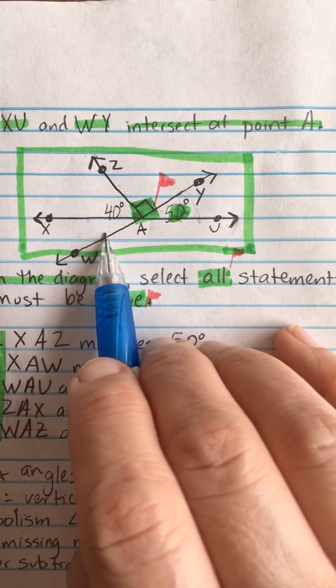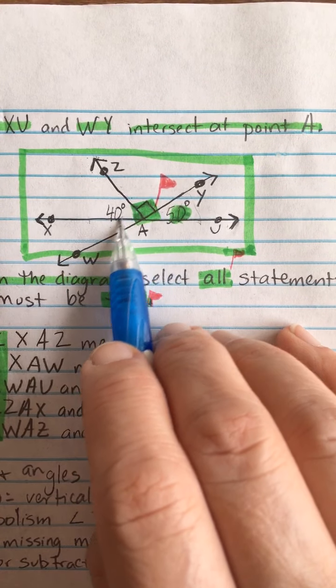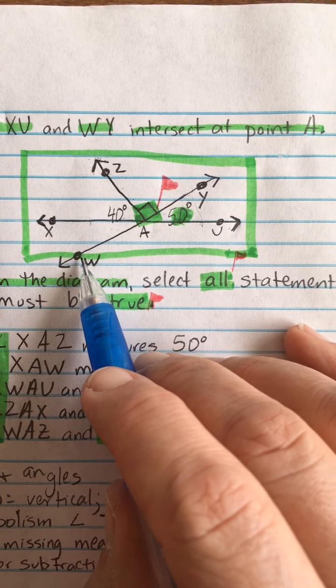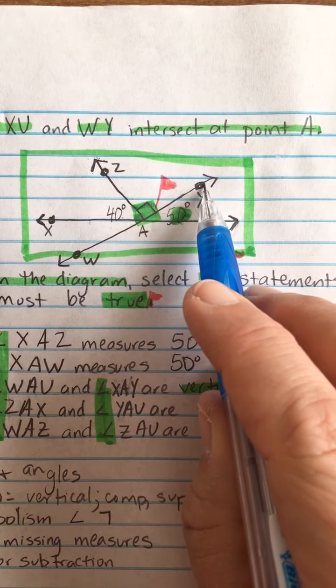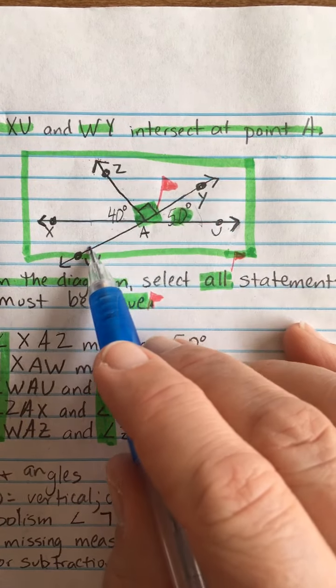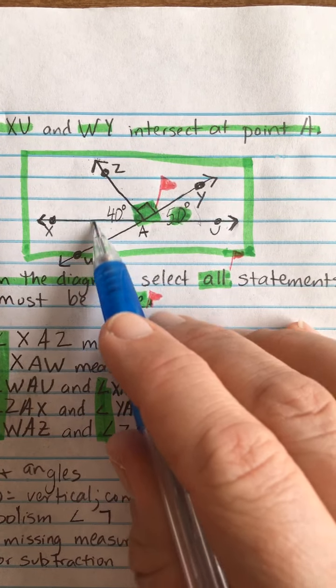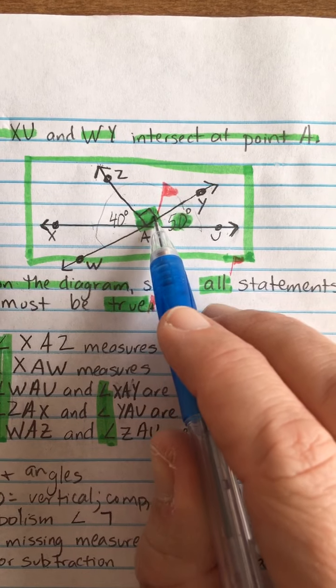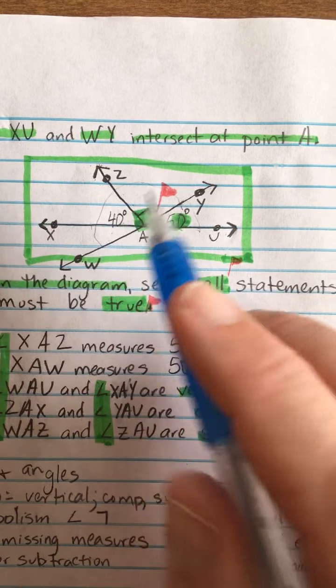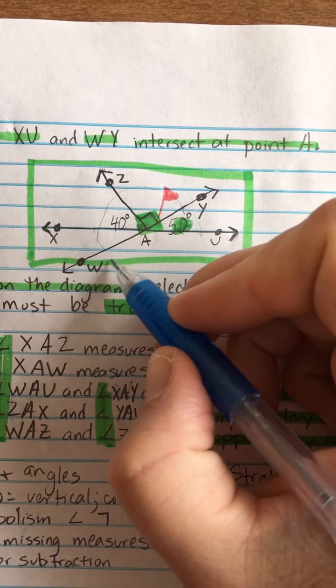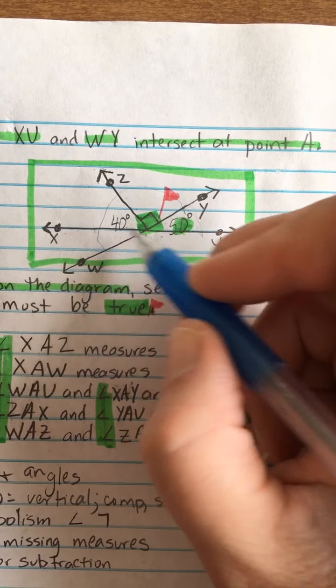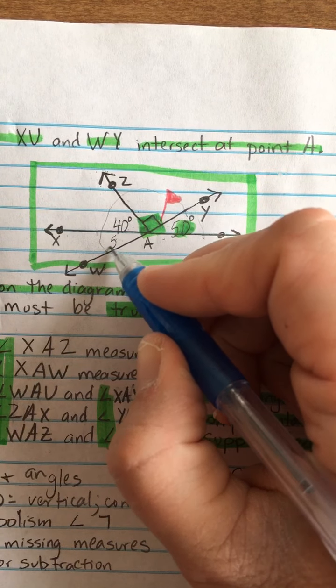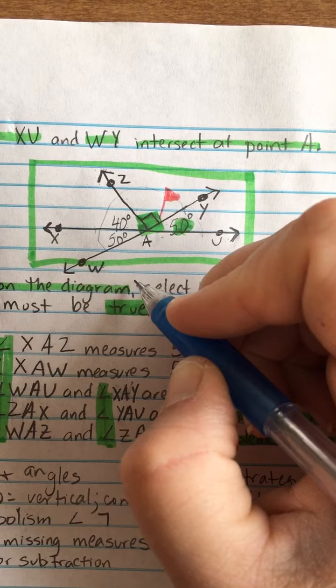Looking at the same mentality here with the line WY being a straight line, meaning that its total measure here would be 180 degrees. 90 is spoken for here, 40 is spoken for here, meaning that WAX or XAW is going to be 50 degrees.